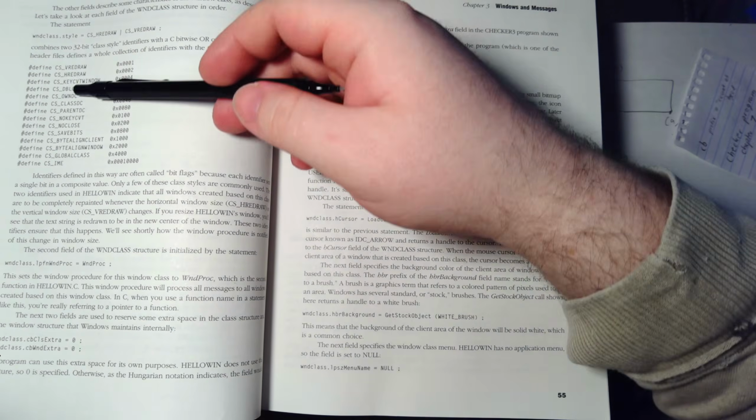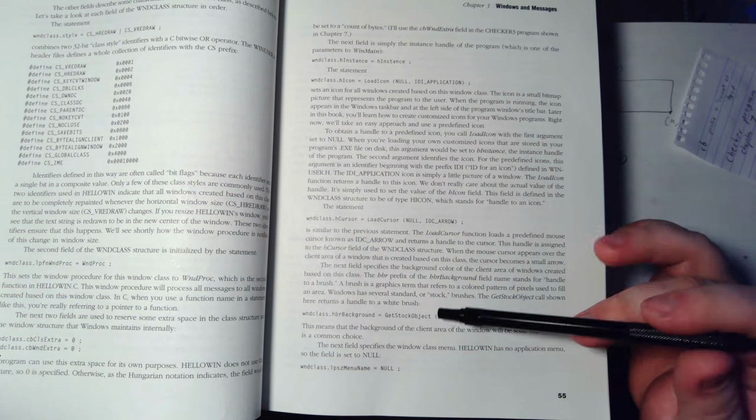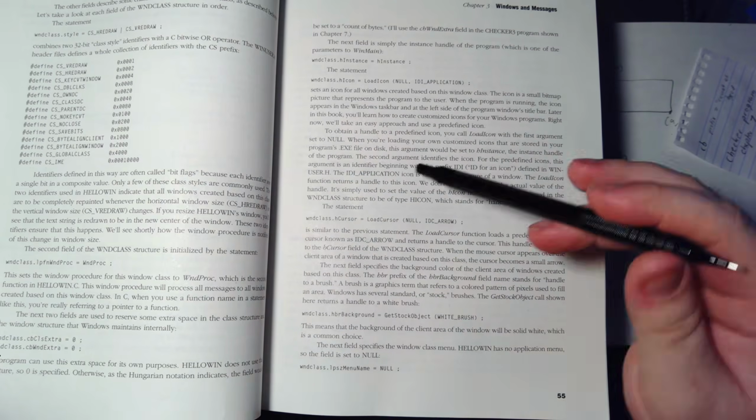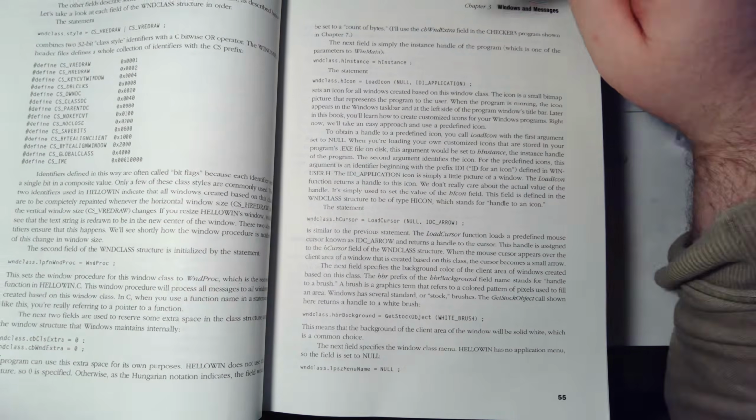So you see it's the CS's and these IDIs and these IDCs and this white brush. These are all bit flags defined somewhere in the Windows header files. And we're using them in several cases. I don't think the book did a great job of explaining that these are some of the use cases, where you might see this happening.